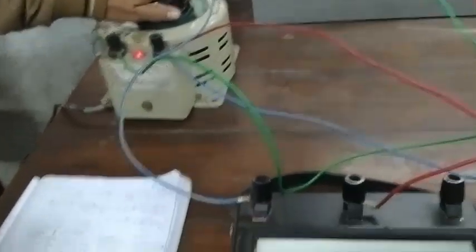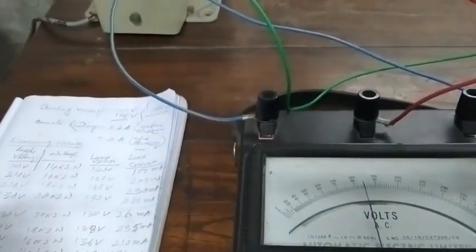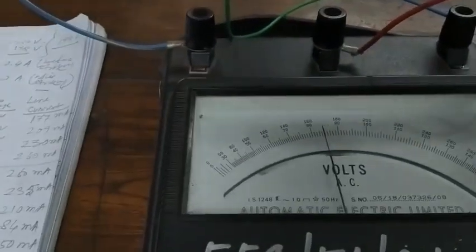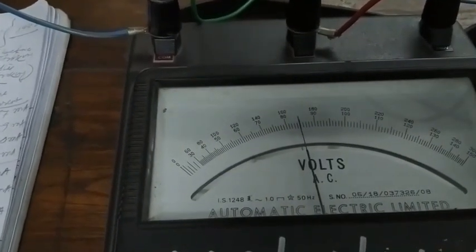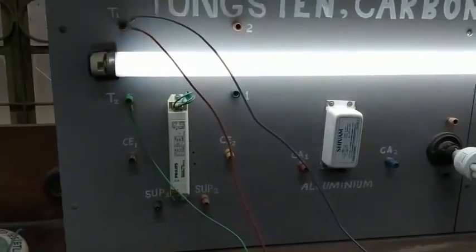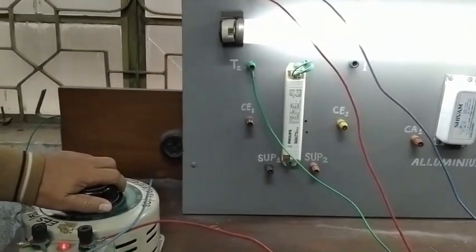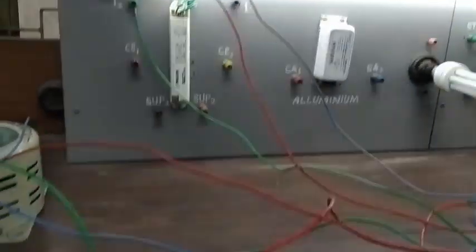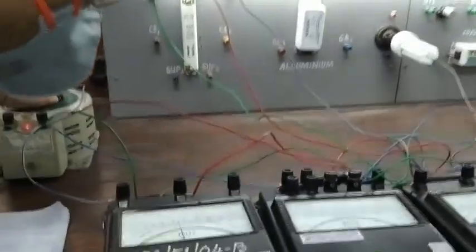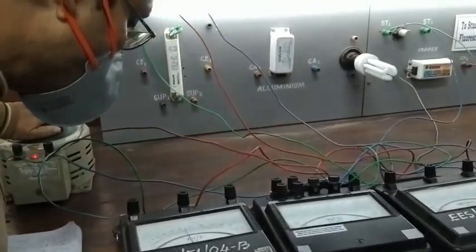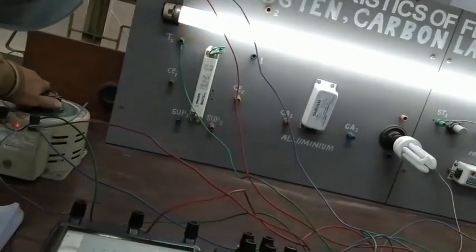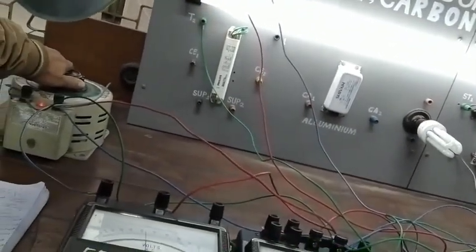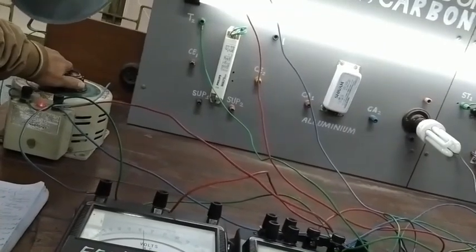Now I have to decrease the voltage very cautiously, because if I decrease the voltage beyond a certain limit, then the lamp goes off. So we have to decrease the voltage very cautiously. At what voltage the bulb extinguishes, you have to observe.